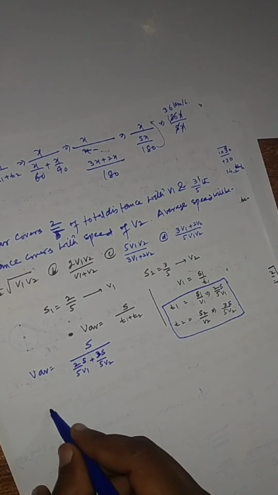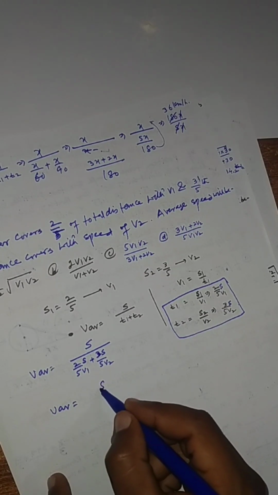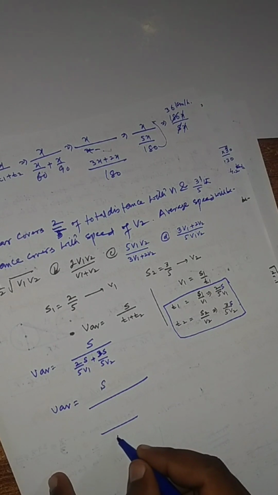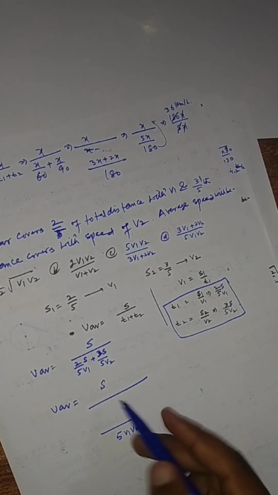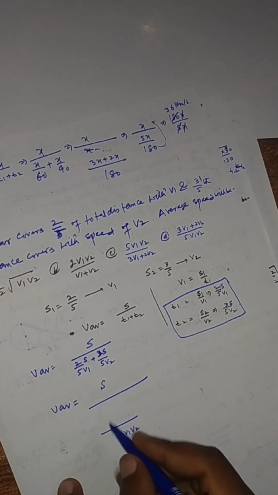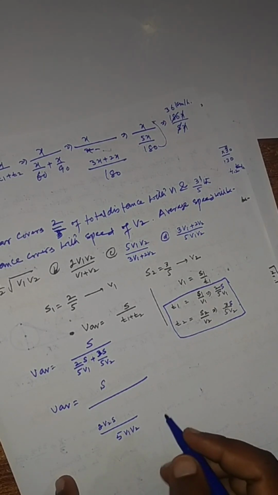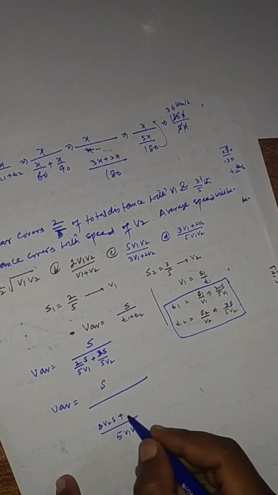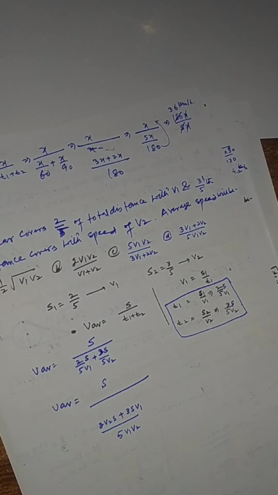The total distance is S. Then the average speed will be S over, by taking the LCM, 5 v1 into v2. The 5 and 5 get cancelled, v2 into 2S plus 5 v2 gets cancelled, this will be 3S and v1.